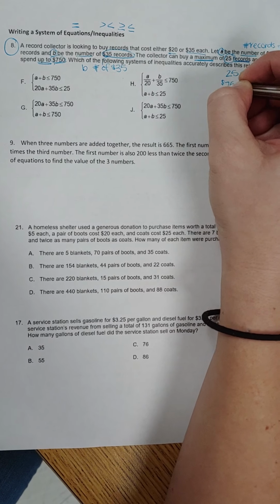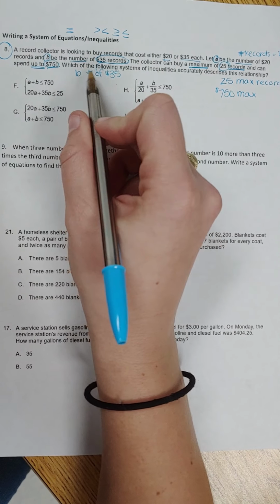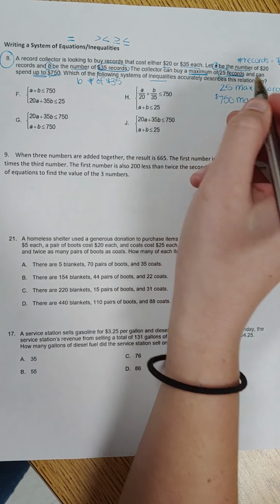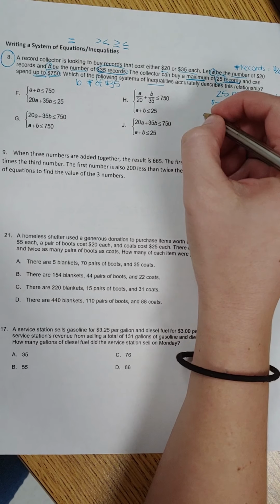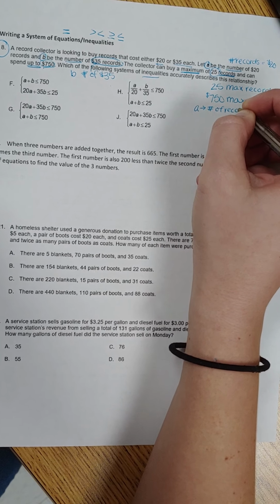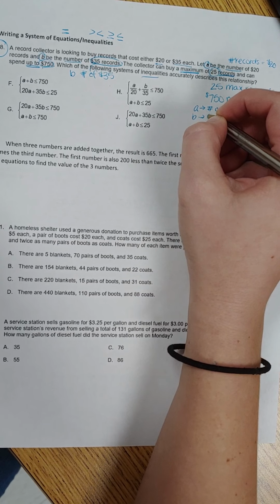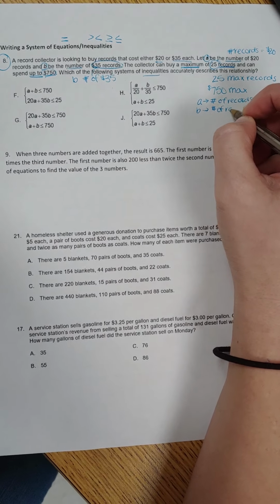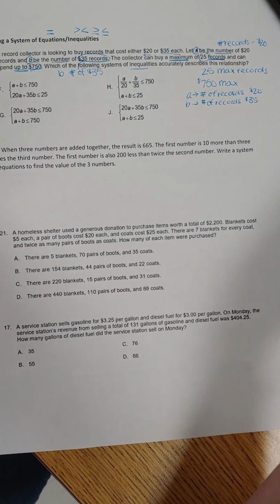So $750 max is my dollars. Then it says, which of the following systems of inequalities accurately describes this relationship? So to rephrase, A is the number of records that are $20. And B is the number, not the cost, but the number of records that cost $35. So we have A records and B records.